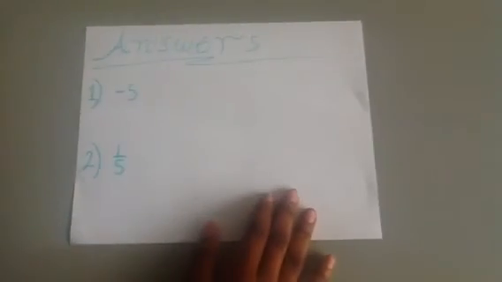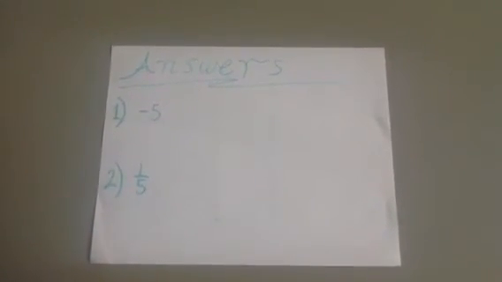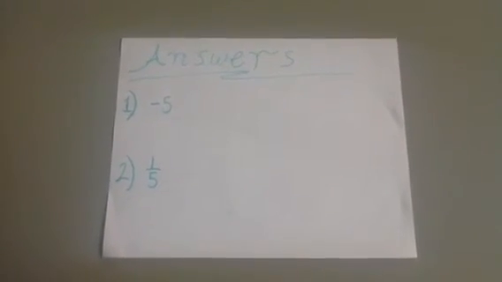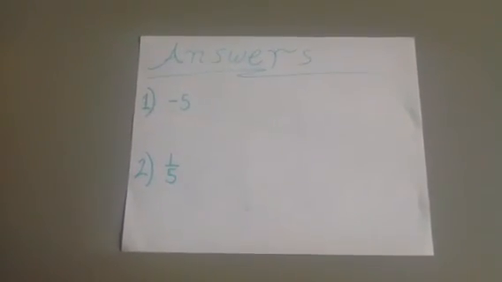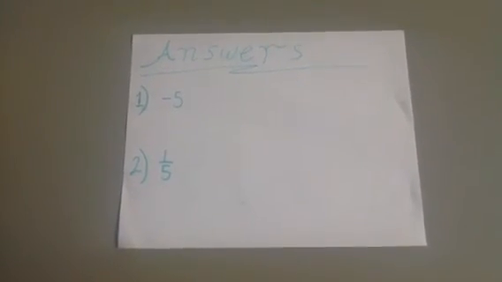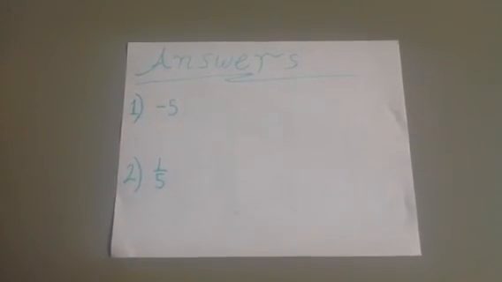Here are the answers. Number one, because it is a parallel line, would keep the same slope as -5. And number two, since it is a perpendicular line, would have the negative reciprocal of -5, which will give you 1/5.